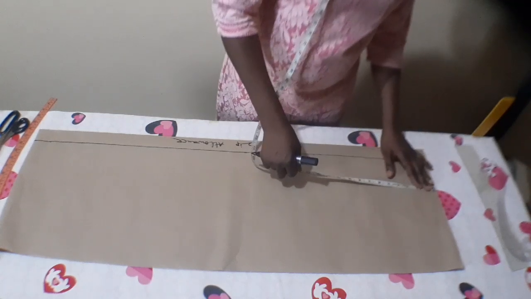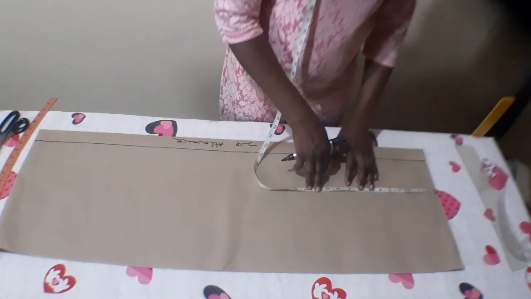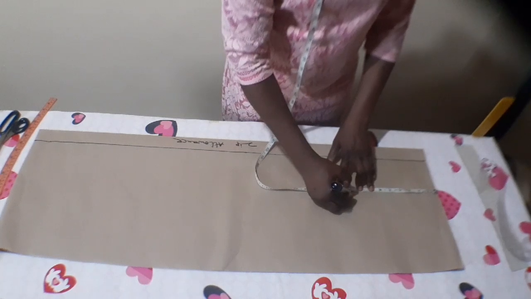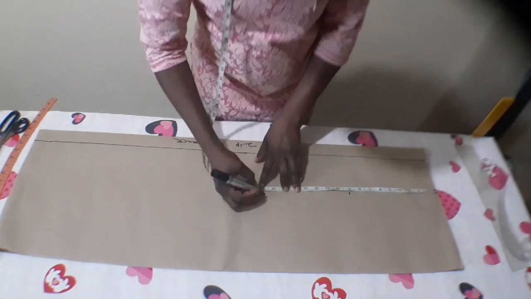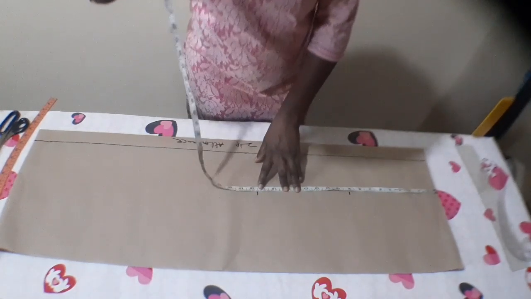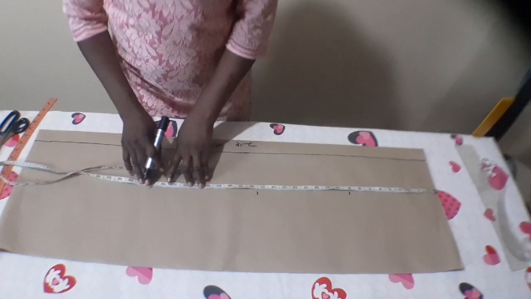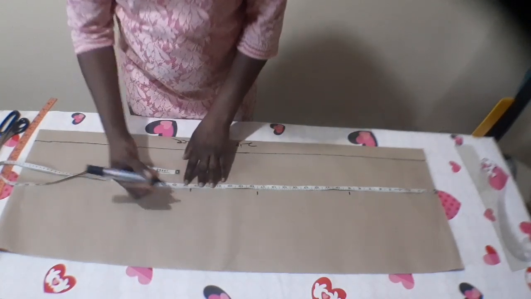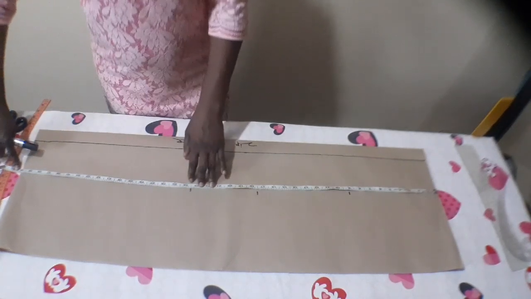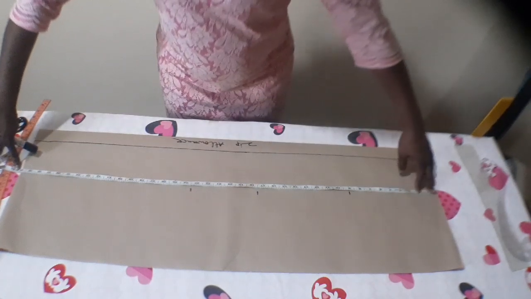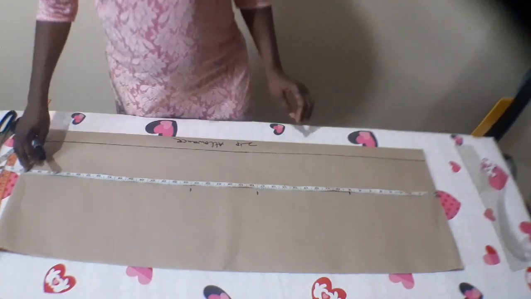So let's continue. From my shoulder, this is my shoulder line. From my shoulder to my chest line, which is half of my round armhole, and from my shoulder to my waist, 17 inches plus half inch seam allowance. From my shoulder to my hip, 23 inches plus half inch seam allowance, 23.5. And from my shoulder to the full length of the gown, which is 40. Remember, I told you, if you are drafting directly on your fabric, make sure you add 2 inches at the bottom for hemming.